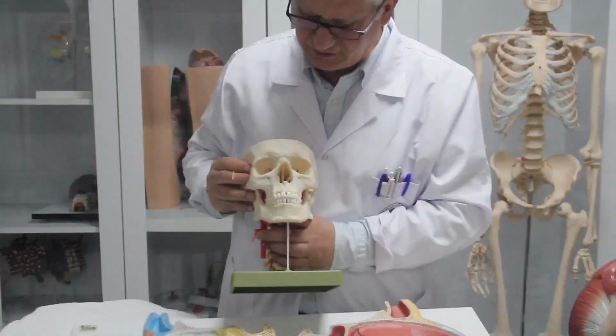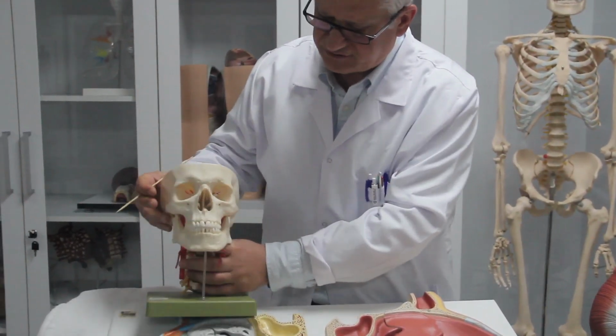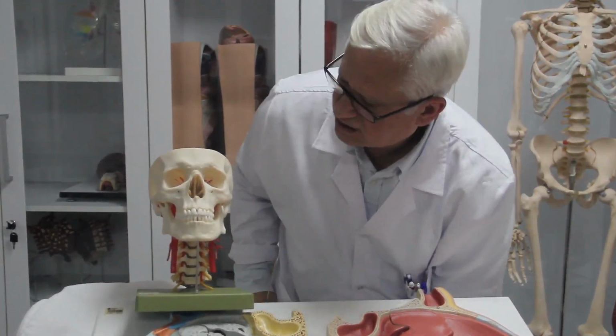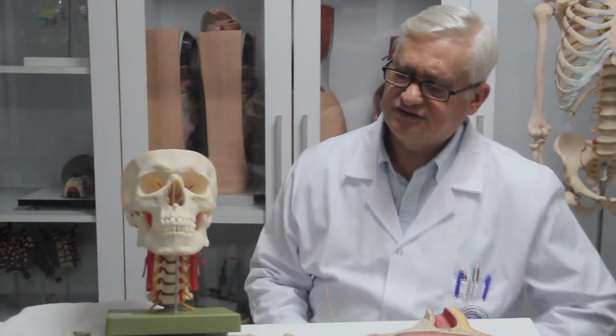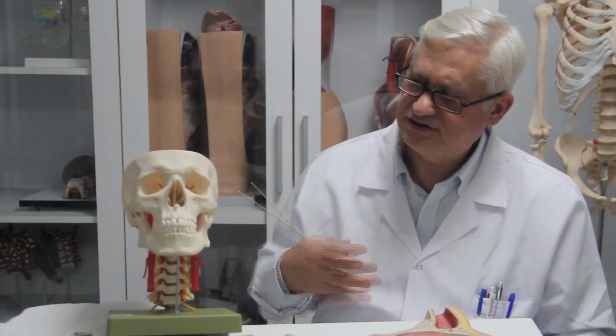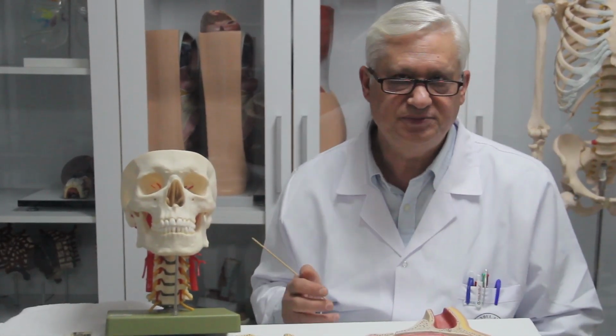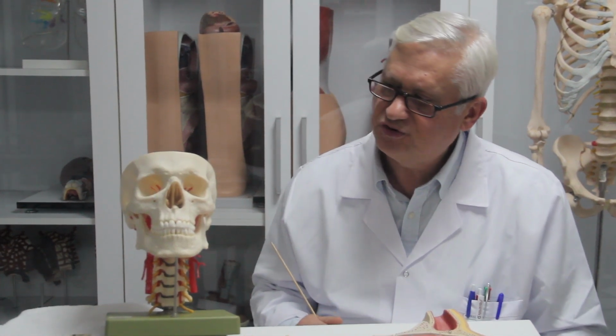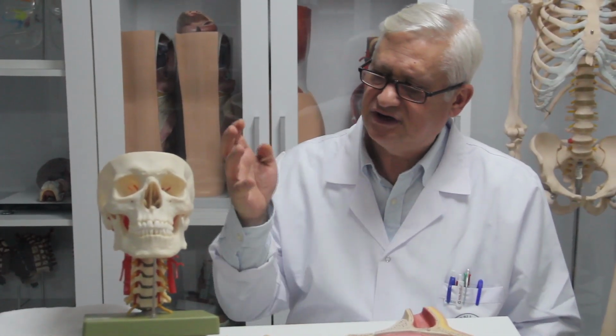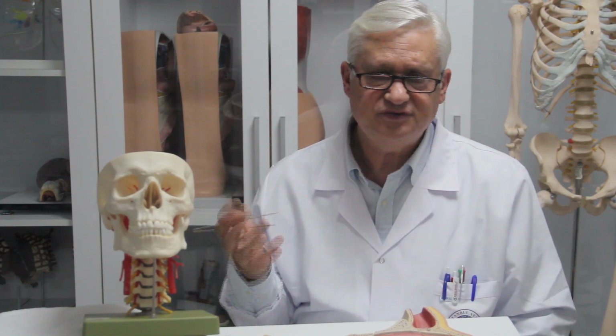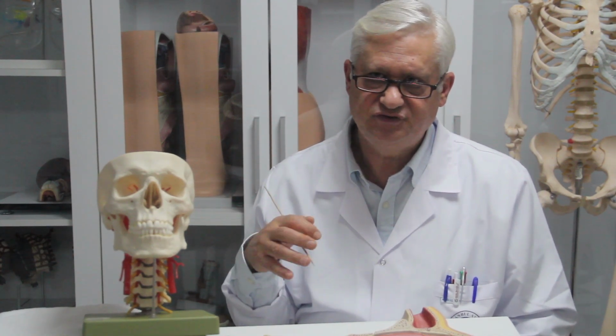So let's look at the sinuses individually one by one. Basically, there are several functions of these paranasal sinuses. One of the important functions is to basically reduce the weight. Because these are empty spaces inside the bones. So if you have empty spaces, that reduces the amount of weight of the skull.